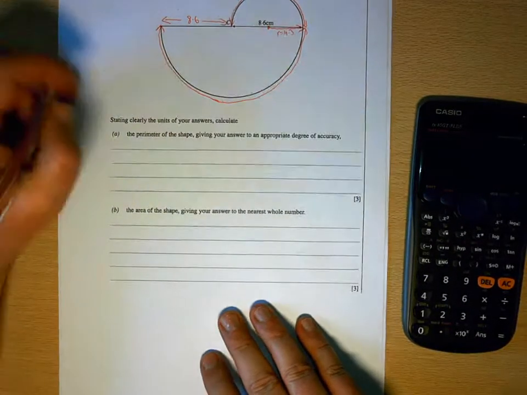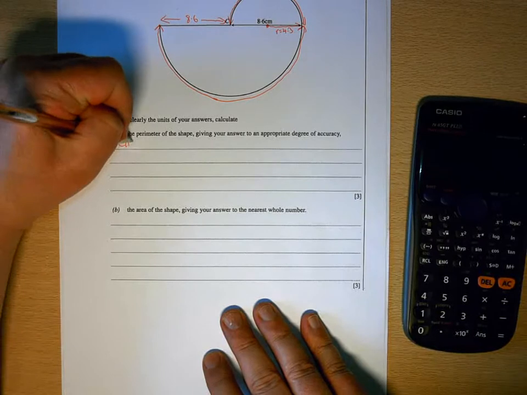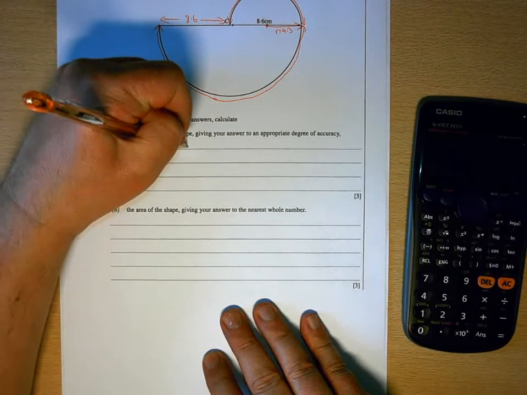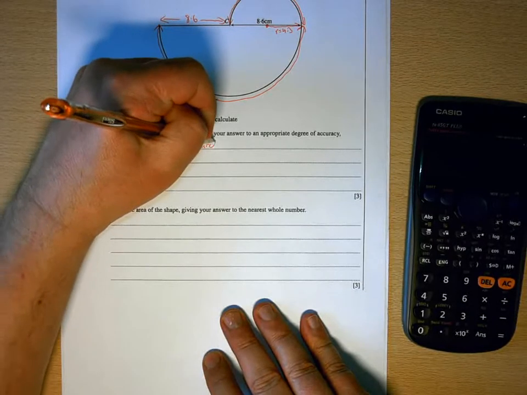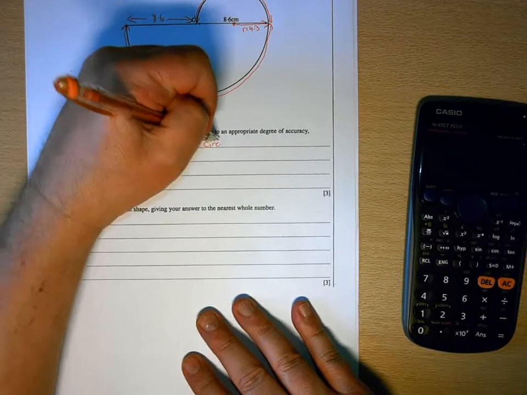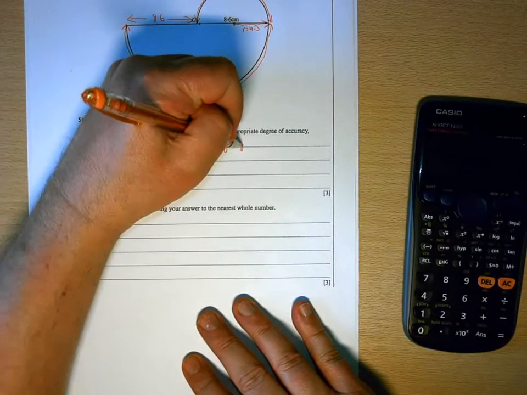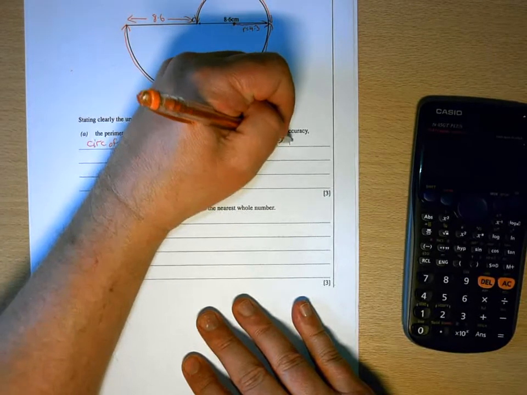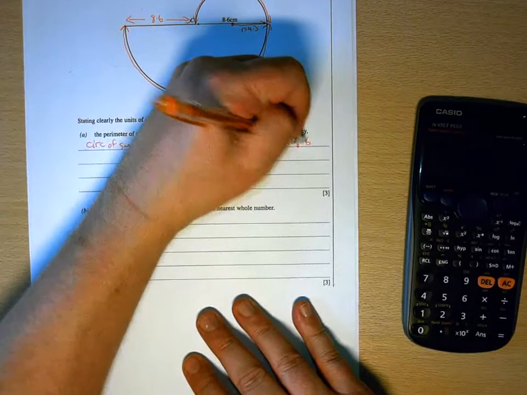So the perimeter is going to be the circumference of small semicircle plus circumference of large semicircle plus 8.6.